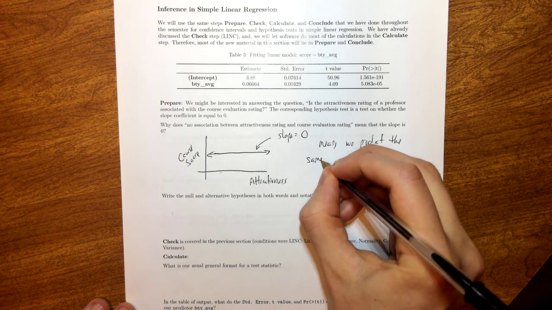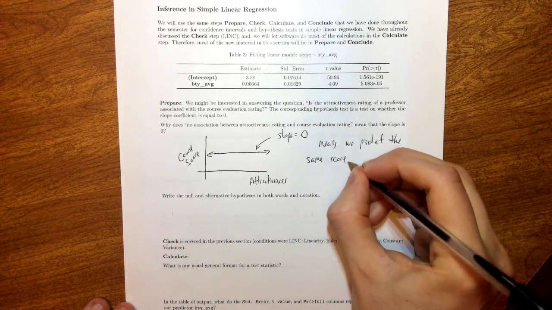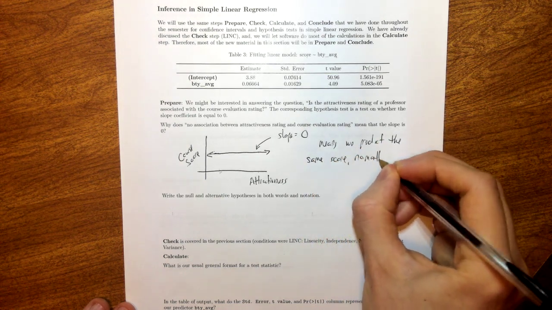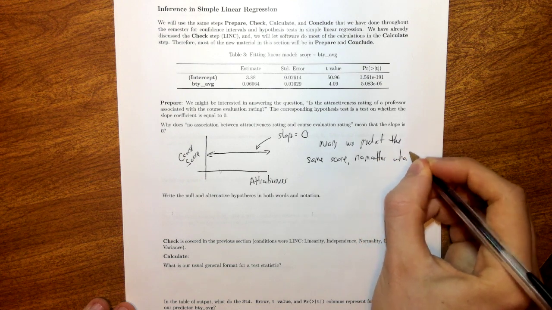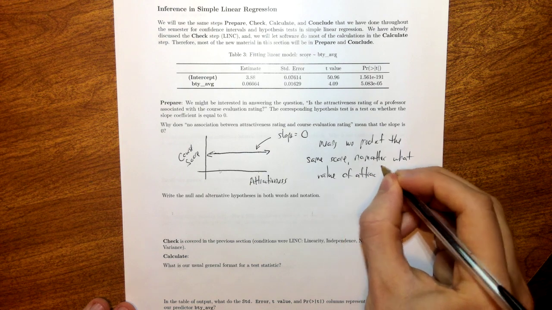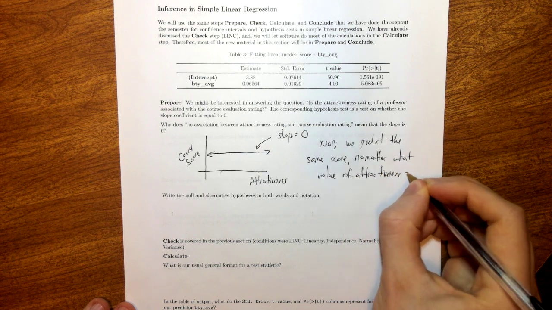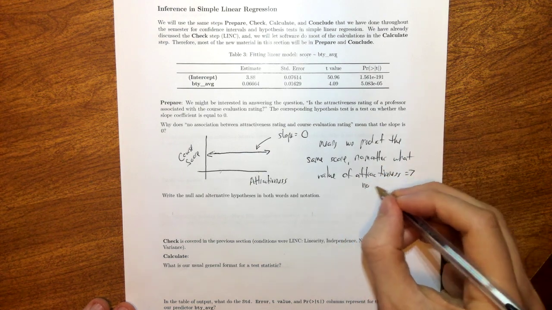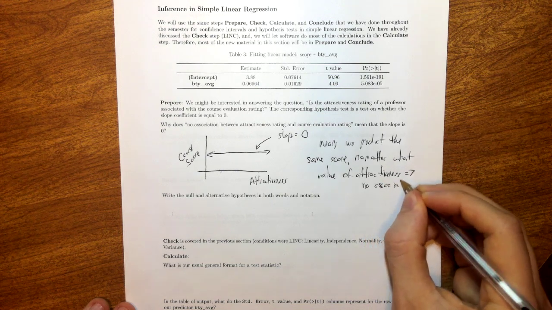That's why the slope equaling 0 means there's no association.